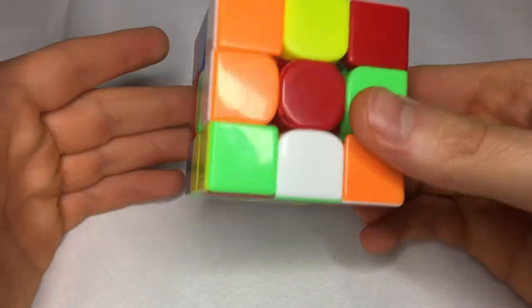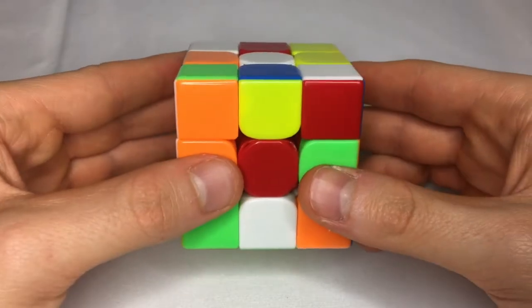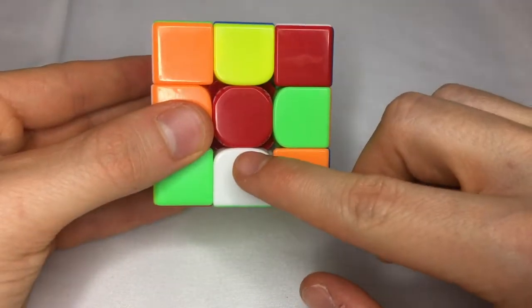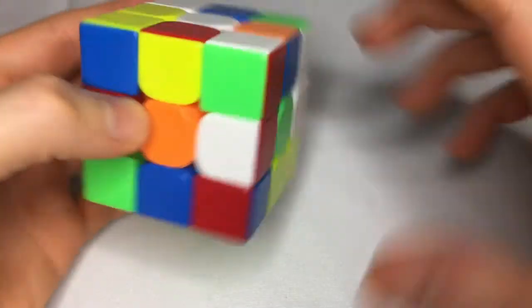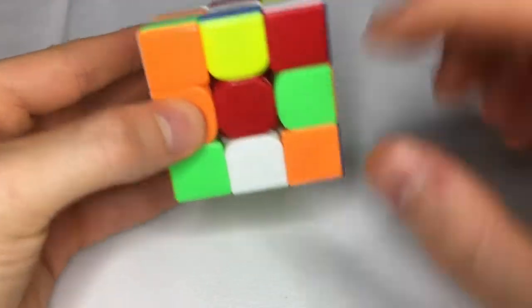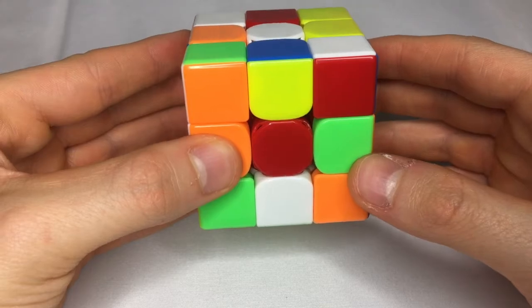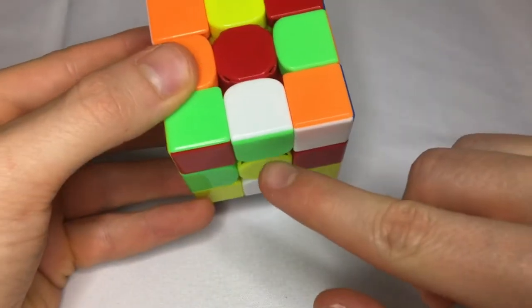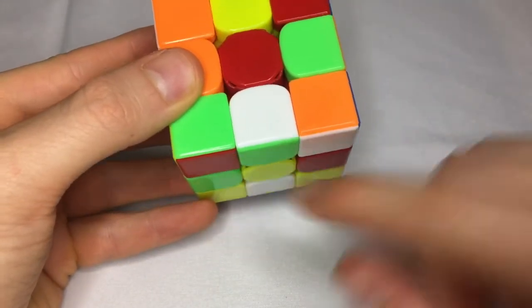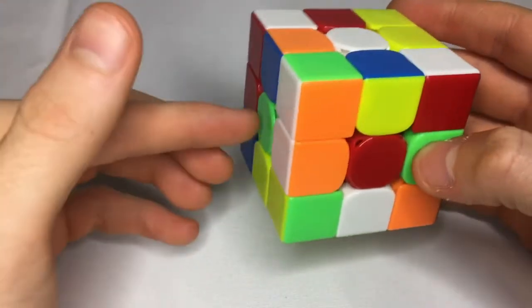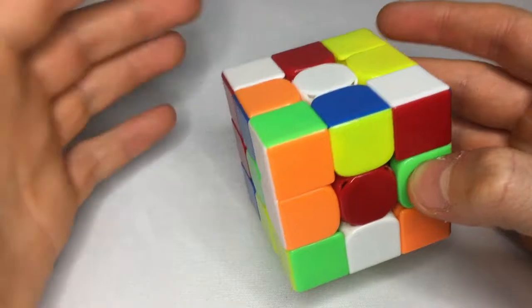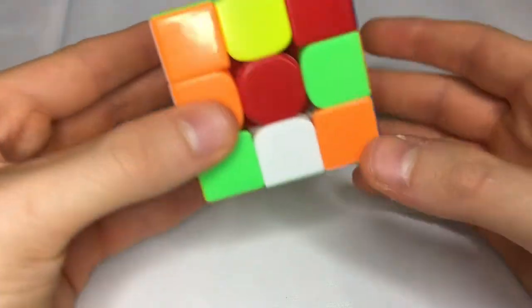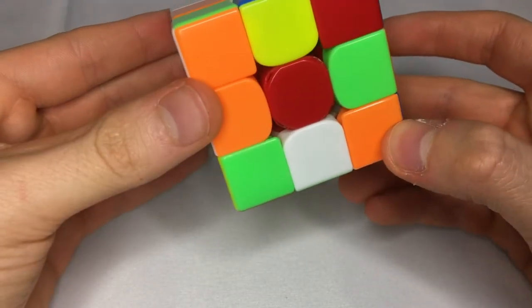When a white edge is in the D layer, there are two cases. One where the white side is facing us, and one where it's facing down. I'll be covering the case where it's facing us first. You're going to want to pay attention to the second color on it. As you can see, it's green. So you need to locate the green centerpiece, as this edge needs to go between the green and the white centerpiece. You're going to move it so that it's under the green centerpiece.